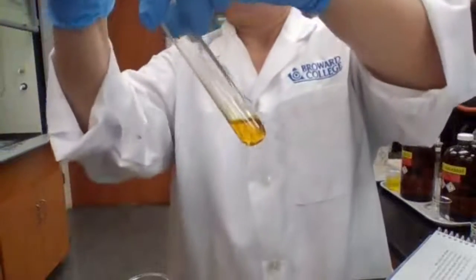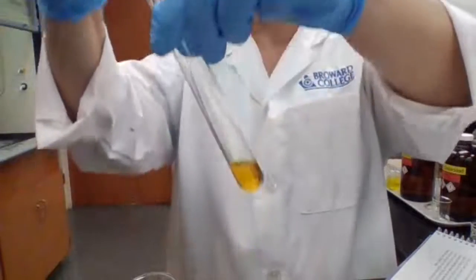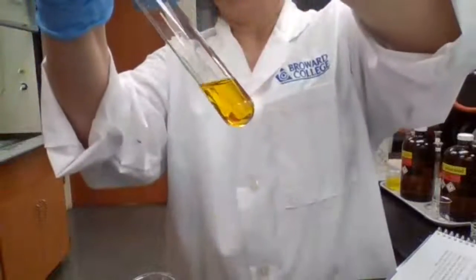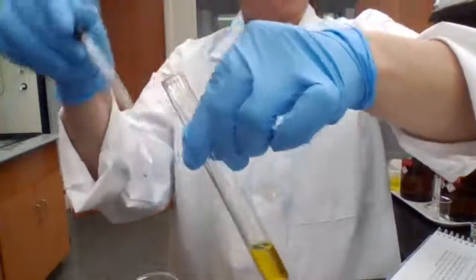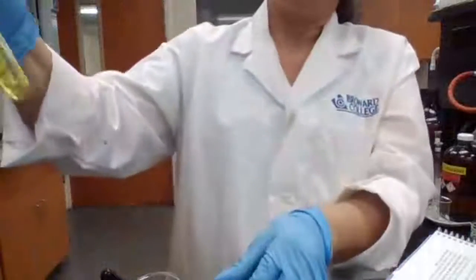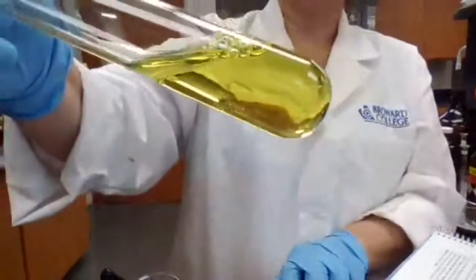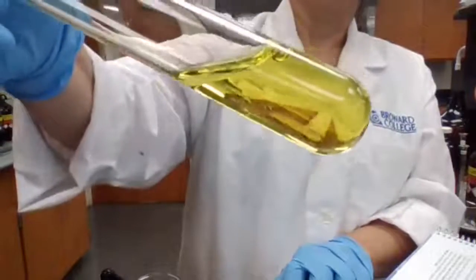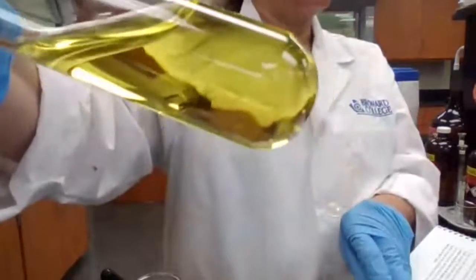Because the concentration of H2SO4 was 3 molar and this is 1 molar, it might take a longer time, but eventually you will see the color change again. Okay. Record the new color. This is after addition of sodium hydroxide.